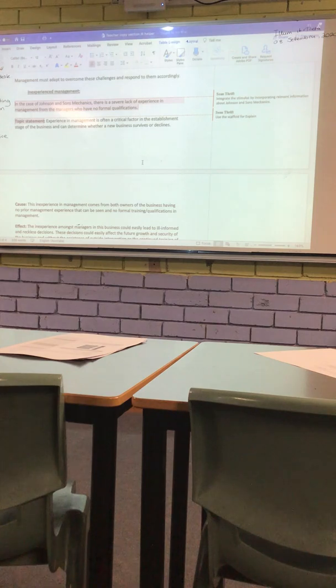So if we pick that subheading of inexperienced managers, or inexperienced management, once again, we get a very short, small paragraph at the start. Integrate the syllabus stimulus by incorporating relevant information about Johnson & Sons Mechanics. Well, what's our relevant information? How do we know that they've got inexperienced management? In the case of Johnson & Sons Mechanics, there is a severe lack of experience in management from the managers who have no formal qualifications. We know that. It said that in the scenario. Let's bring it out.